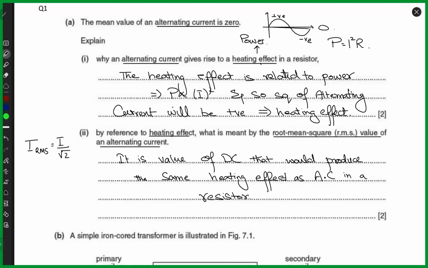Right? Because again, the heating effect is related to power, and power is just energy transferred per unit time. And so for the value of DC, direct current, I can use a value if I have a circuit like this. What does that mean? If I have a circuit connected to a resistor like this, suppose this is just your circuit, and in this case there will be some alternating current. I'll just call it I_AC, and it's going to cause some heating in this resistor.